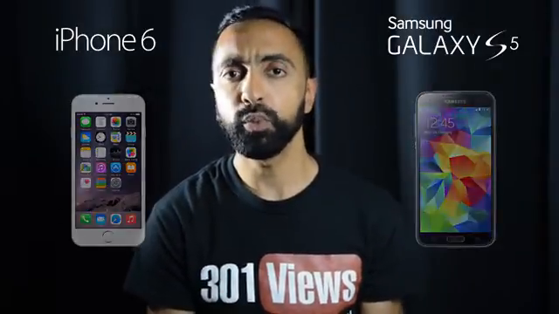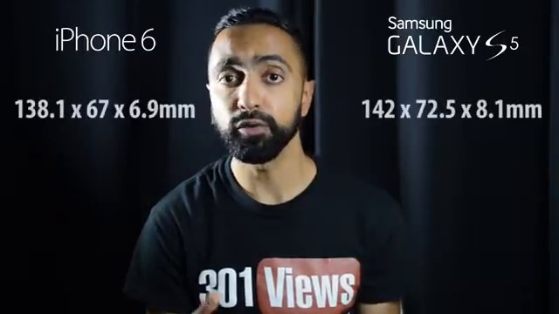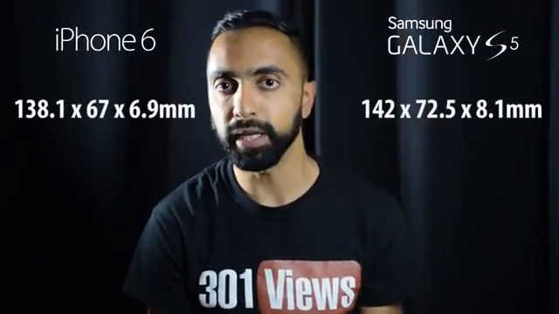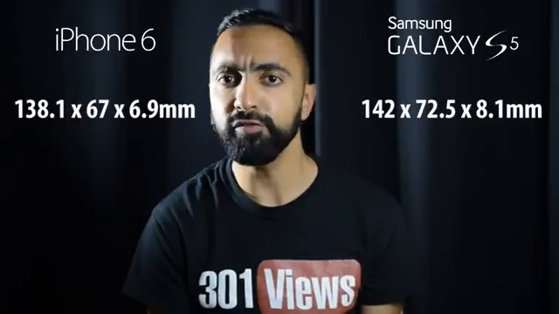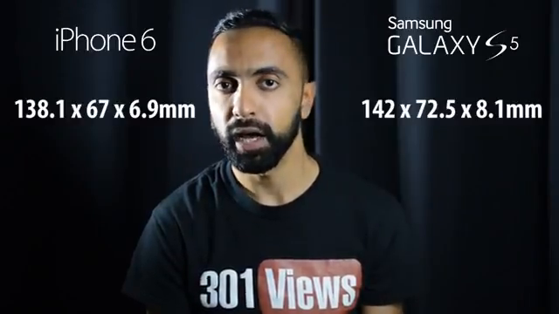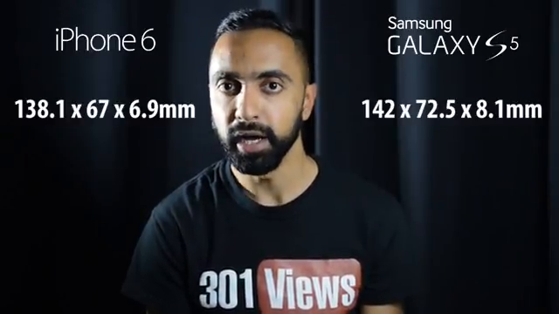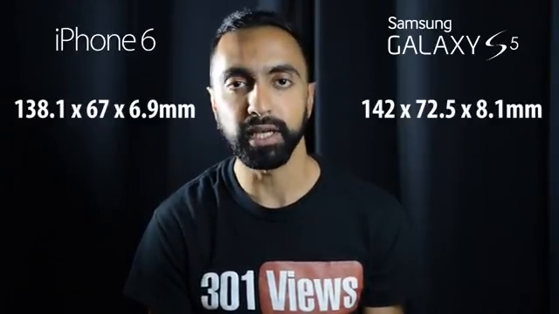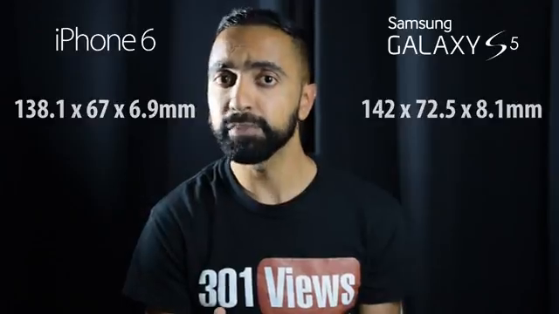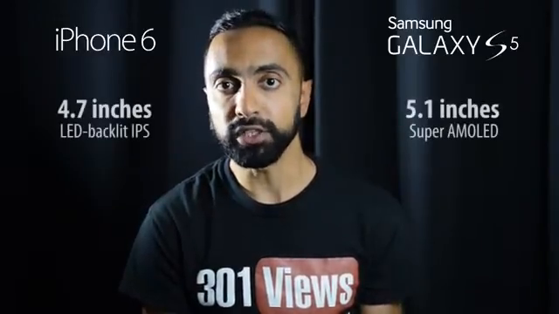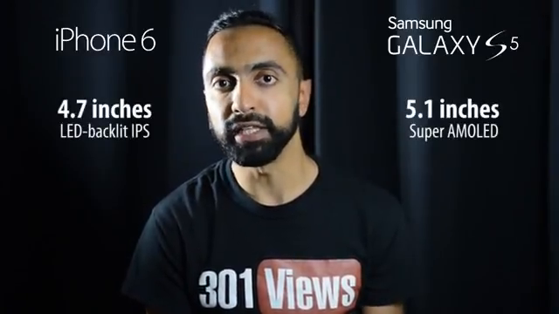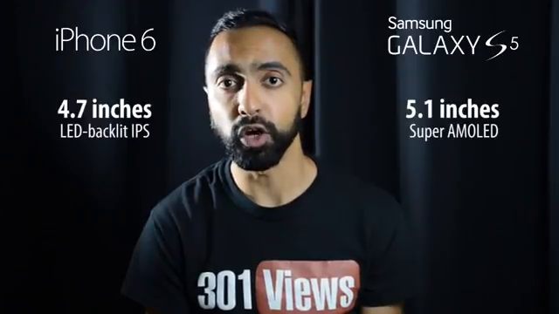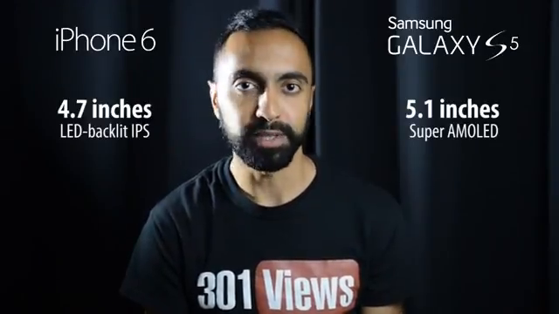So starting off initially with the size difference, the iPhone 6 does come in smaller: 3.9mm in terms of height, 5.5mm in terms of the width, and it's also 1.2mm thinner. So a smaller device all around, a lot more compact compared to the Samsung Galaxy S5. But that does partly come down to the screen. You've got a 4.7-inch screen on the iPhone 6, whereas you've got a 5.1-inch screen on the Samsung Galaxy S5.